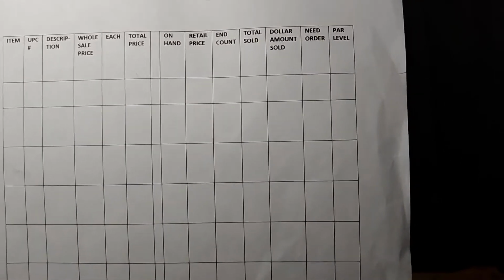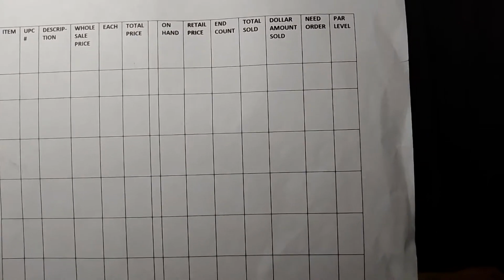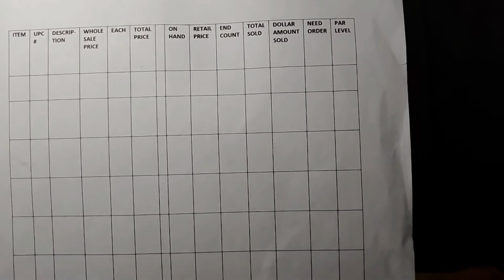Okay? And in the first column, you're going to write item. Item is what you're going to sell. I'm not going to leave this sheet up in front of the camera, but you can always freeze it and then draw your own chart and do it like that. But make sure you have 13 going across, 13 going down. And the first column is the item, the item which you're going to sell.